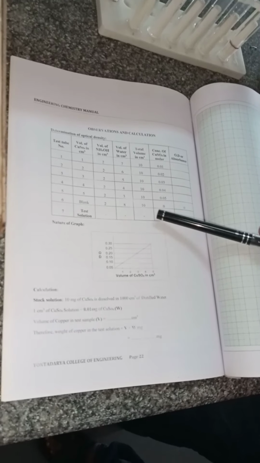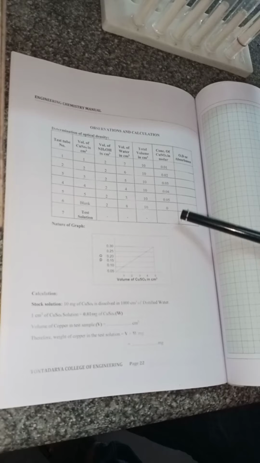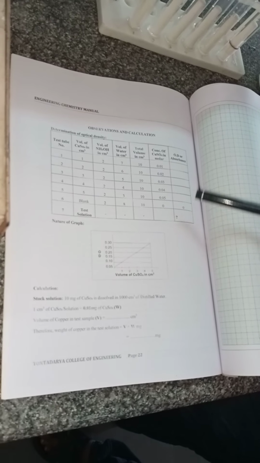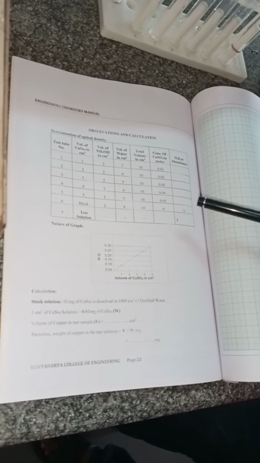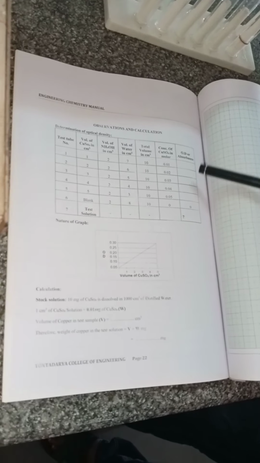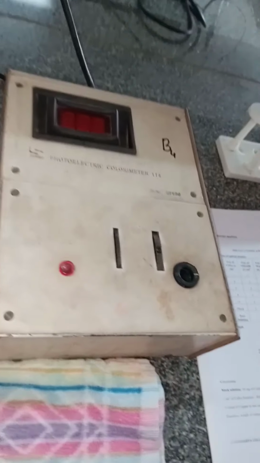We prepare it to 10 ml once again, but the concentration you don't know, so you have to find it out, along with the absorbance or optical density of the solution you prepared. You have to find this using the colorimeter against the blank solution.